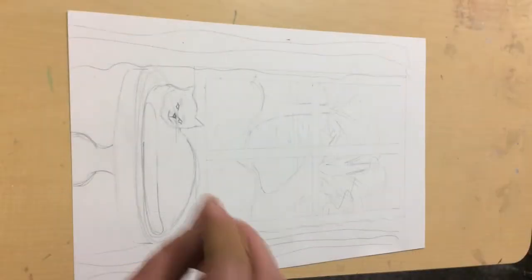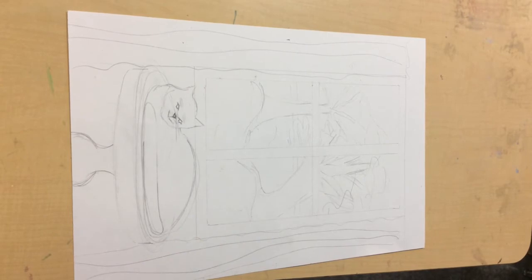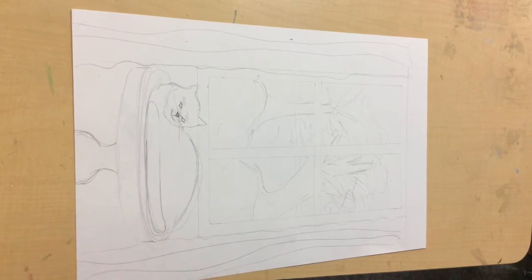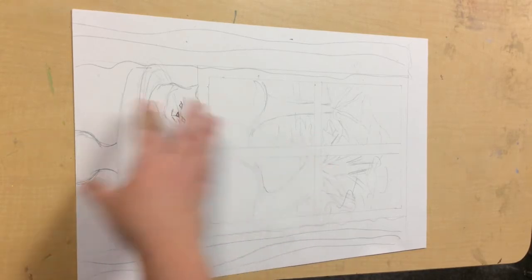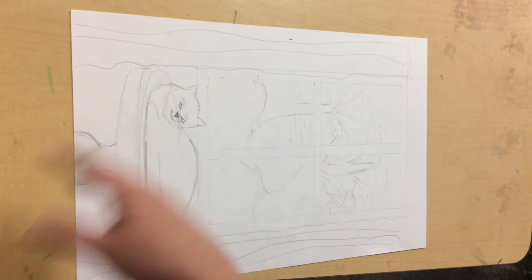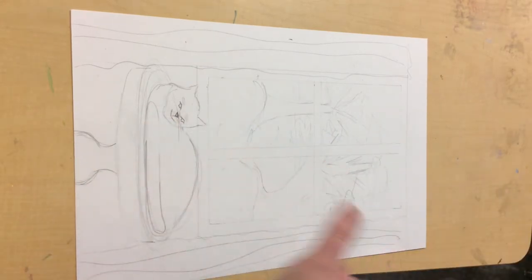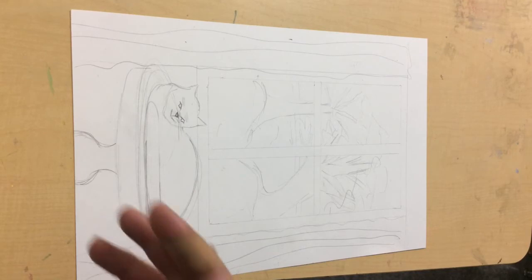Here we go. I forgot to mention this as well. You might want to think about your color choices here as you're developing this picture. If we look at a lot of our examples in this unit, the artists have either used warm colors on the inside and cool colors outside, or cool colors inside and warm colors outside to kind of break up the space so it's easier for the viewer to tell the difference between inside and outside. So kind of take those things into consideration.